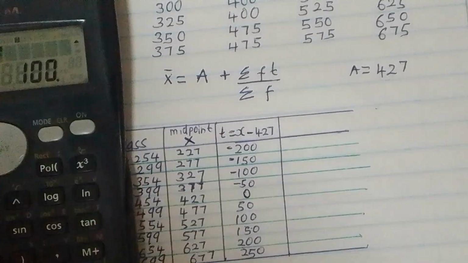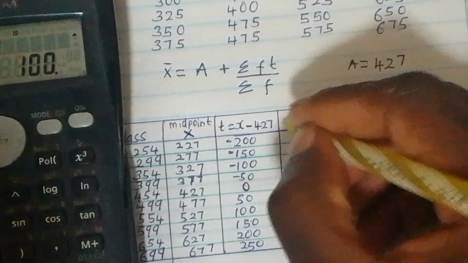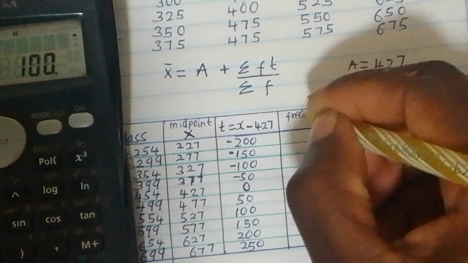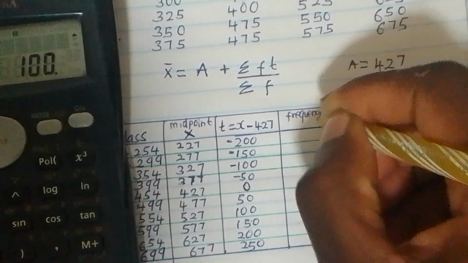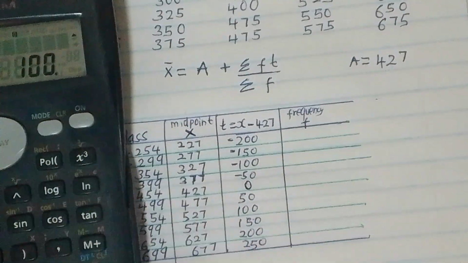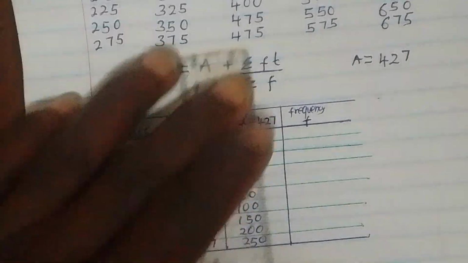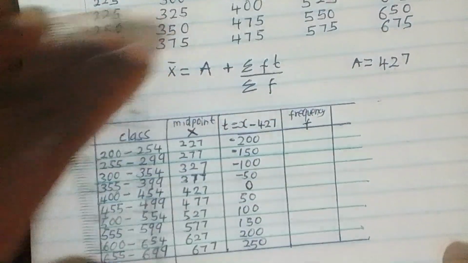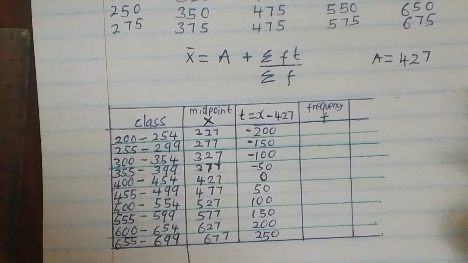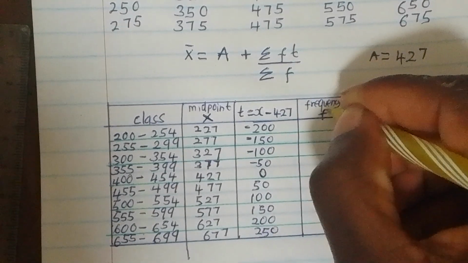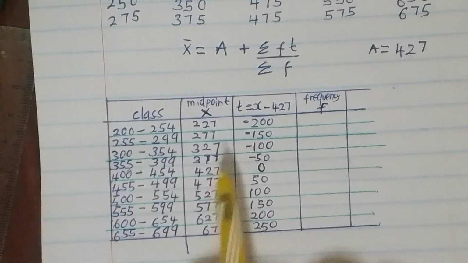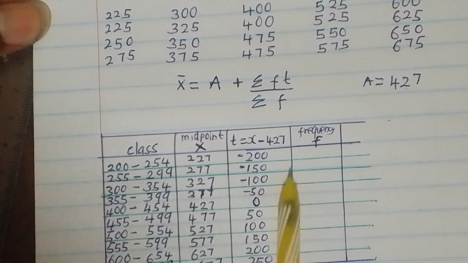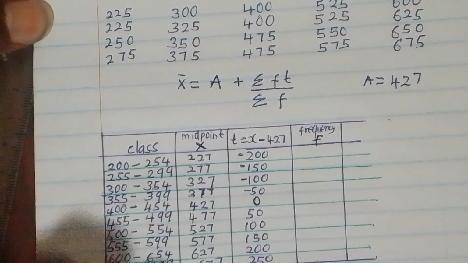Now let's get F, the frequency. The frequency is the number of times they appear.